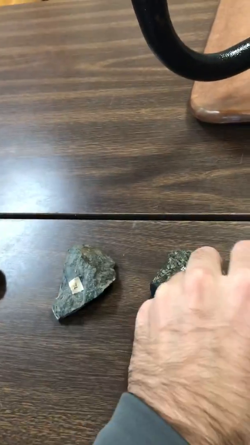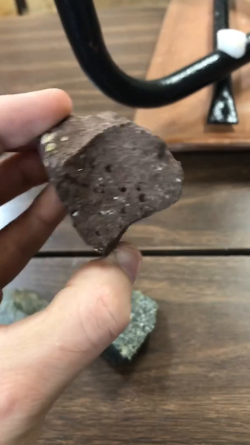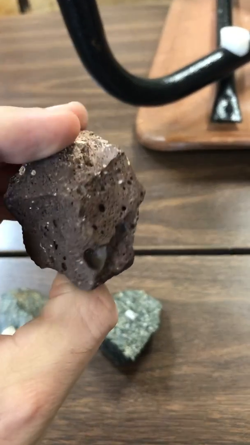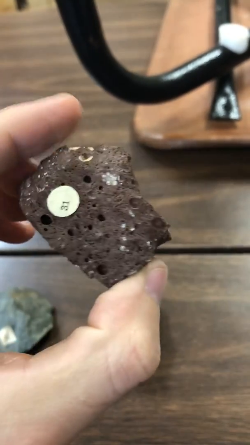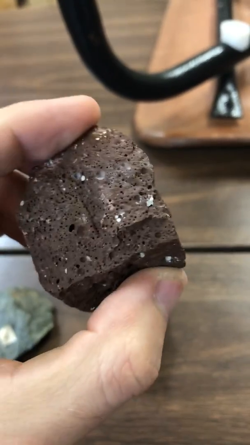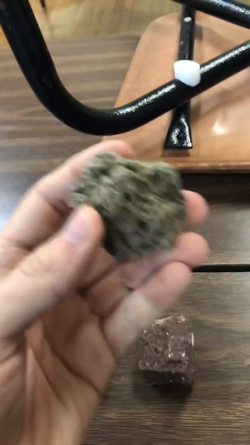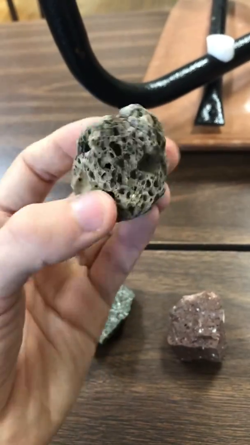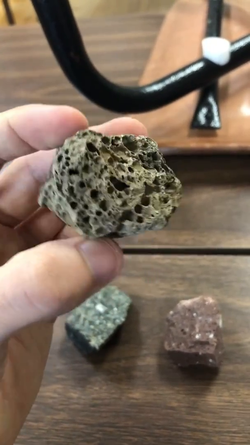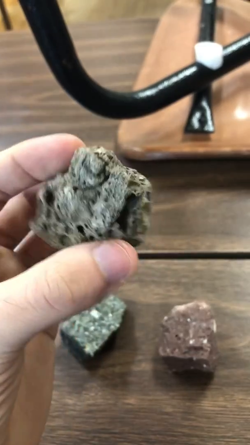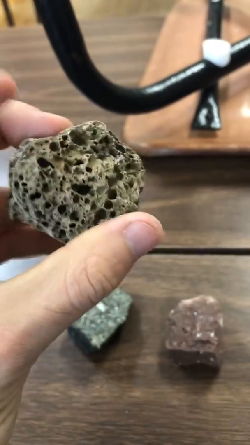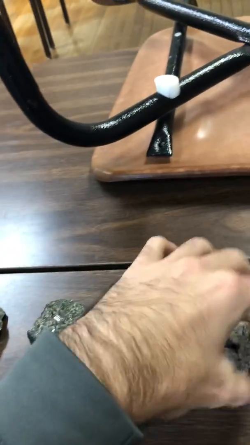All right, next one. What do you think here? First thing I notice, a lot of holes, right? What type of rock has a lot of holes? Next one. Again, a lot of holes. It's vesicular. So what type of igneous rock is vesicular?